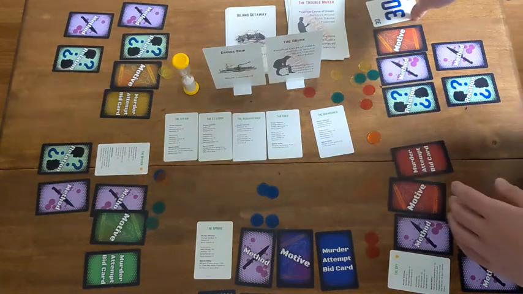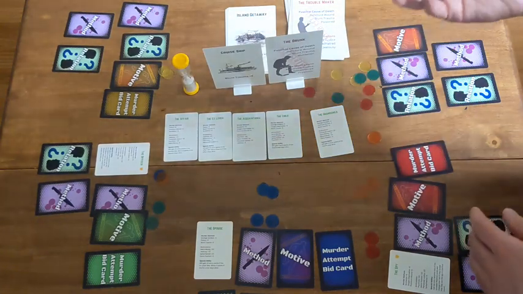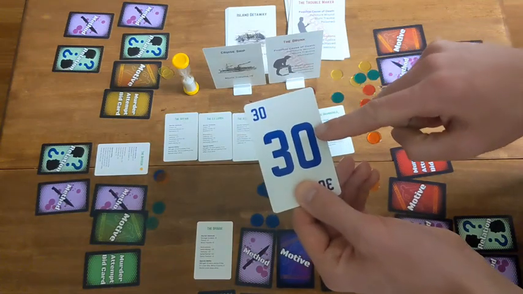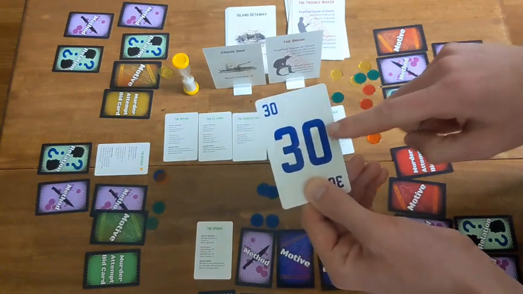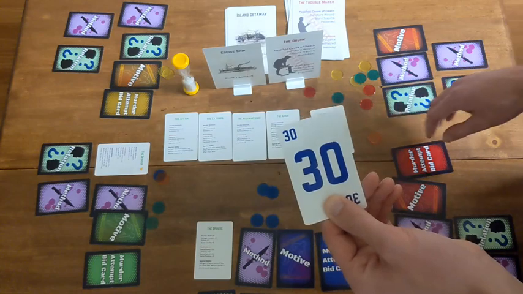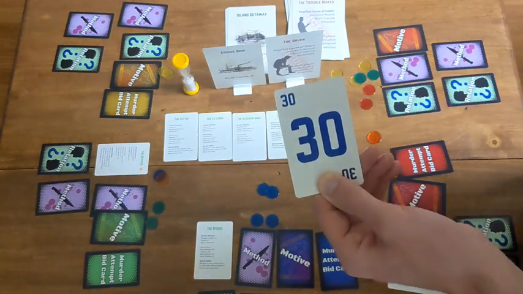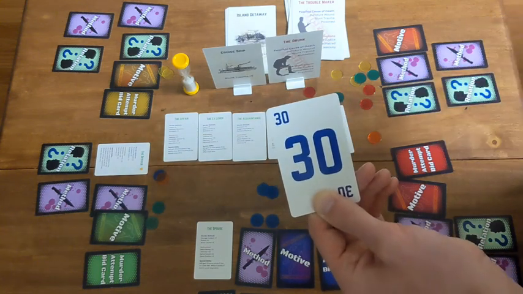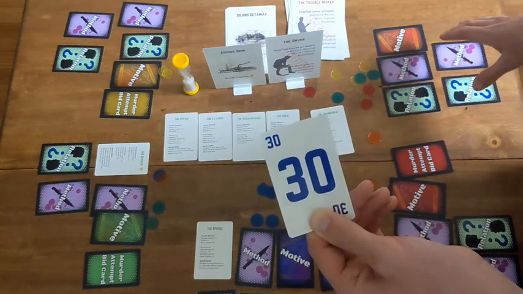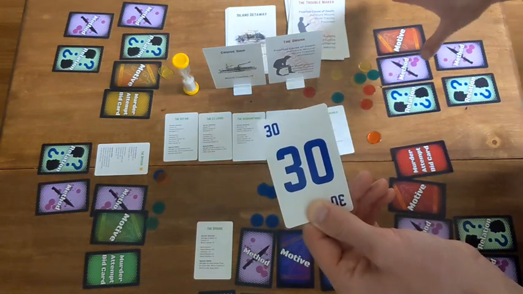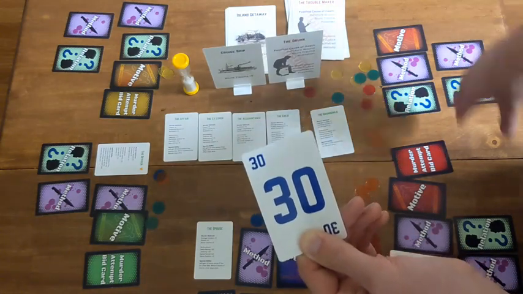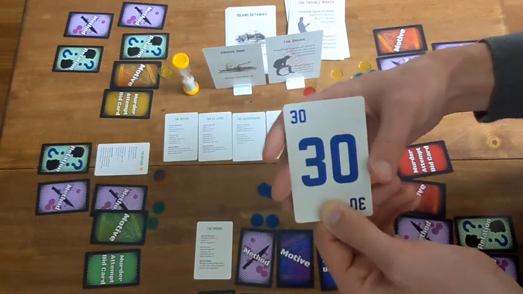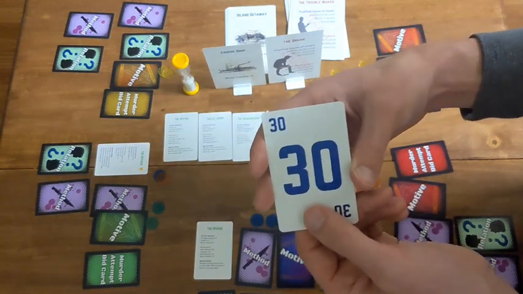Now, in this example, the murderer did die, but let's say that the murderer won. They would get their bid points. They would not count suspicion tokens ever if you are the murderer. Instead, you get the points that you bid as the amount of points that you got. Also, if you are the only murderer, if there's no tie, and you manage to stay alive, that is considered the perfect crime.